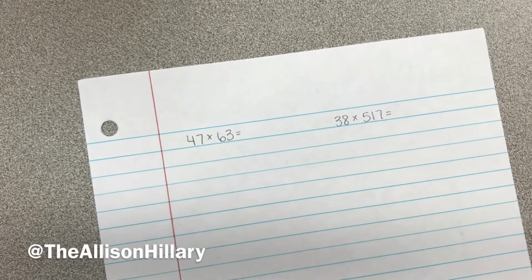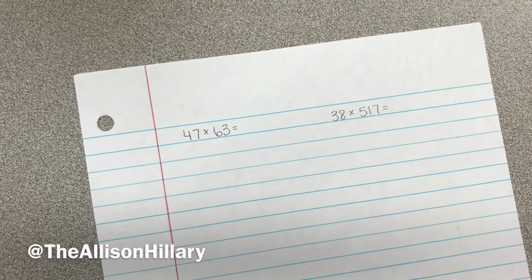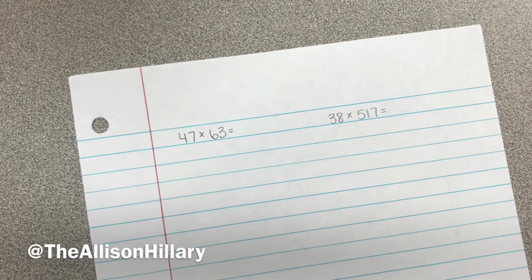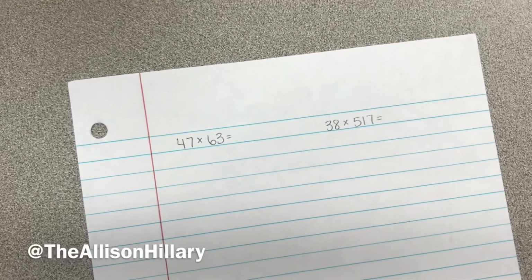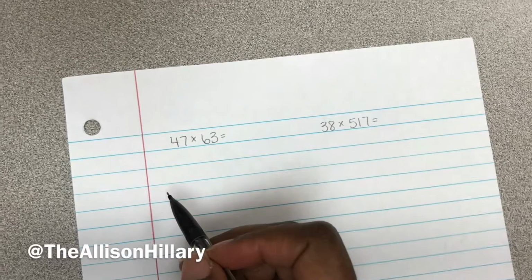I'm not exactly sure what the technical term for this is. Some people call it wacky windows, others call it lattice. All I know is that it's a method that's been very successful for my students that struggle with number sense and have struggled with the standard algorithm for multiplying. So I'm going to show you how to set it up.